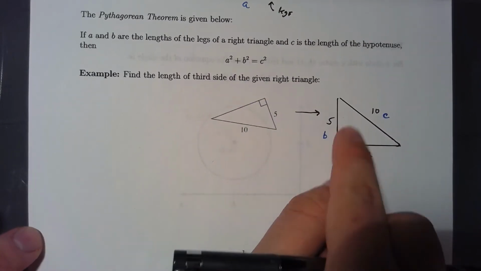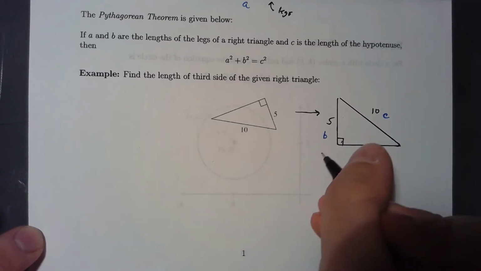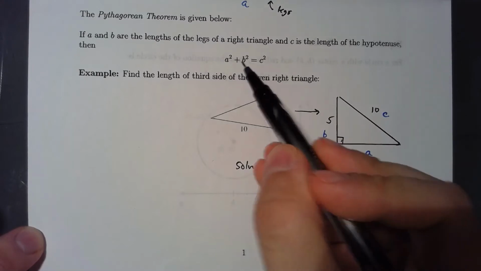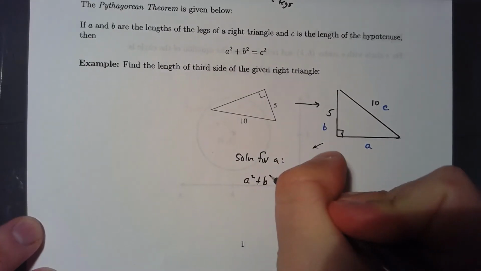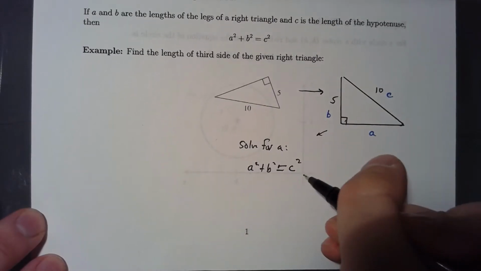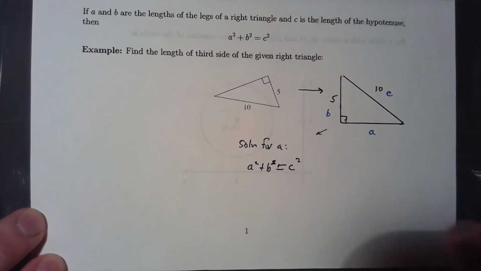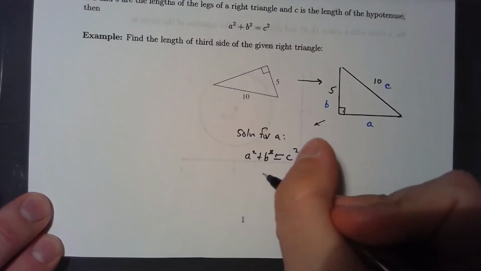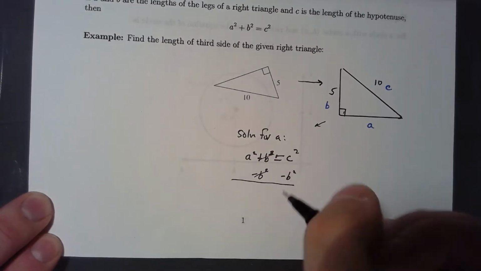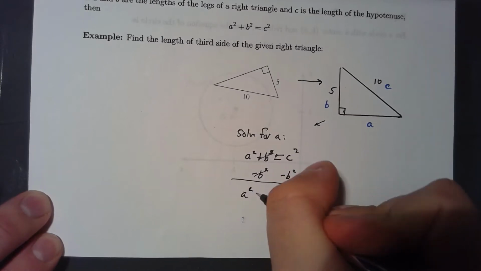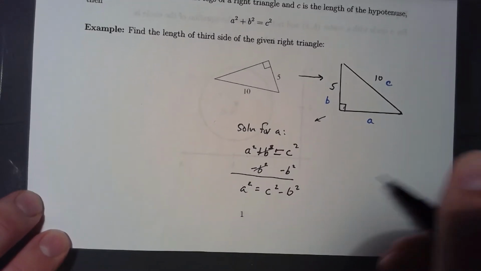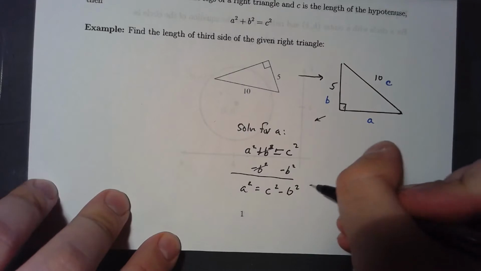So by this setup, we need to find side A. So in the Pythagorean theorem, a squared plus b squared equals c squared, I just have to solve that for a. So how do I do that? Well, I'll subtract b squared from both sides. They'll cancel. So I'll have a squared equals c squared minus b squared. And now, let me bring this up here.